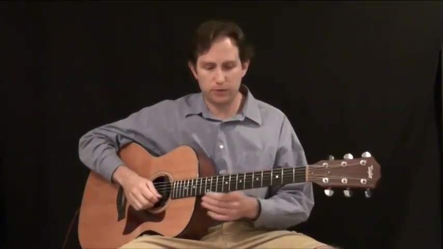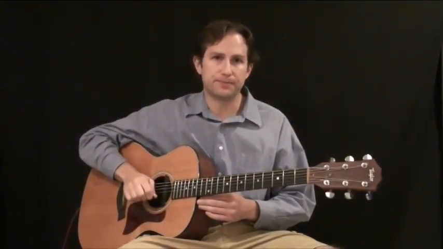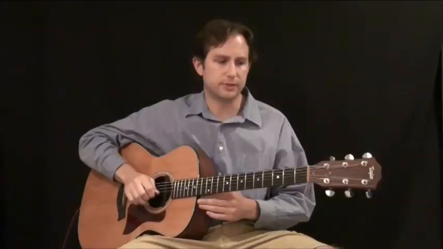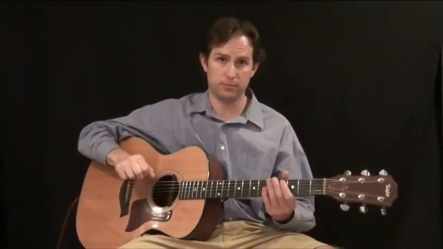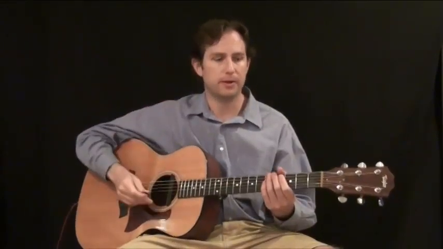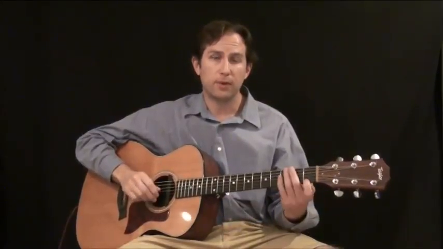So if we start on the high E string on the guitar, I'm plucking the first string without pushing anything. That's the high E string. The reason we call it a high E string is because there are actually two E strings on the guitar. There's a high and a low, and they're two octaves apart. But we'll start with the high E string, and if I push the first fret, what note am I playing there?